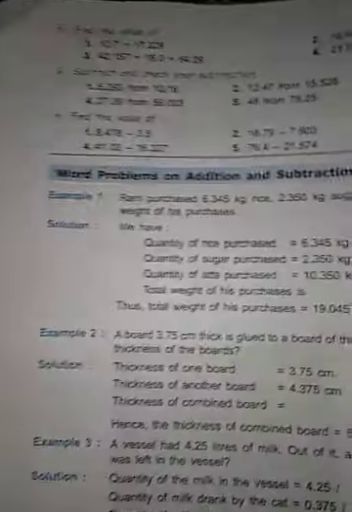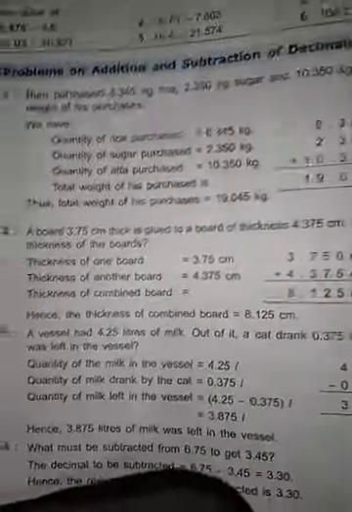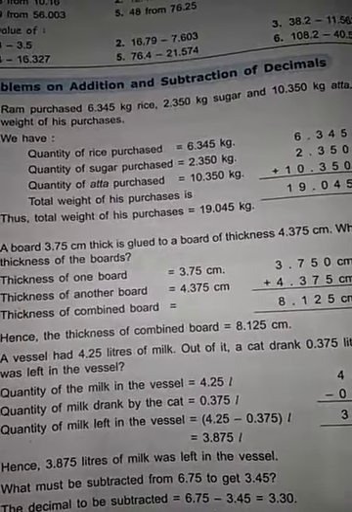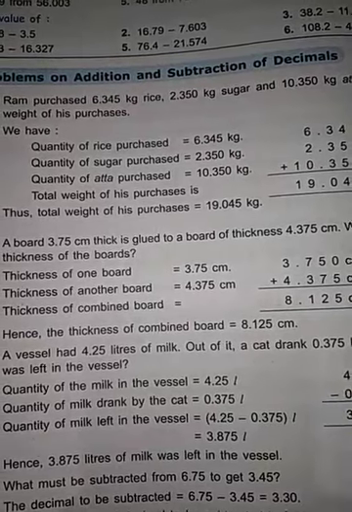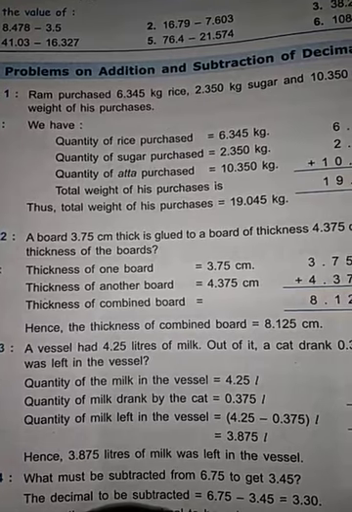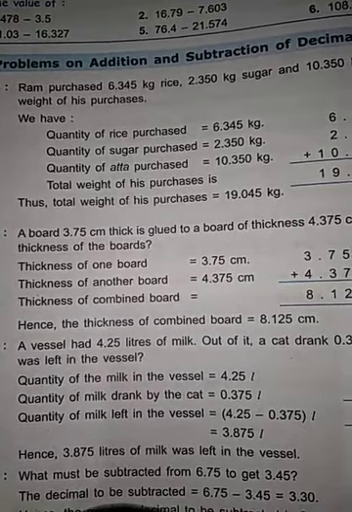Welcome to my mathematics class. It is word problems on addition and subtraction. In the previous video lecture, we already discussed addition and subtraction of decimals. In this module, we discuss word problems on addition and subtraction, multiplication of decimals, and division of decimals.